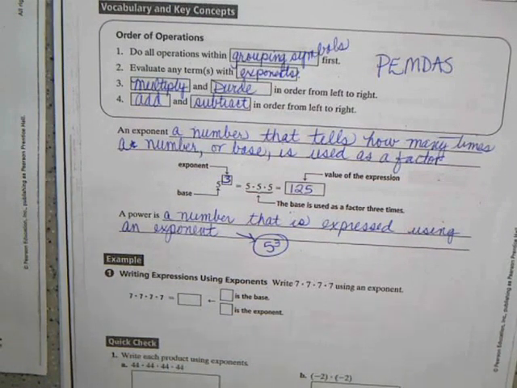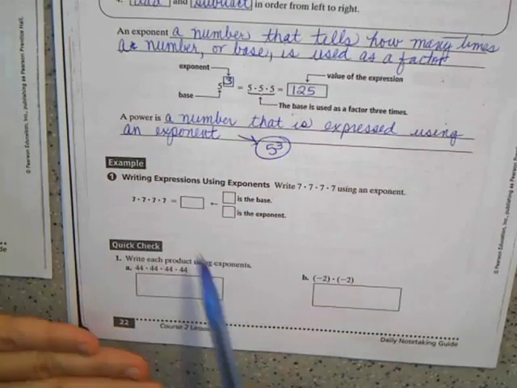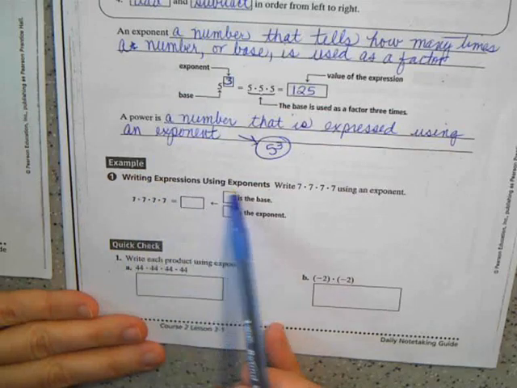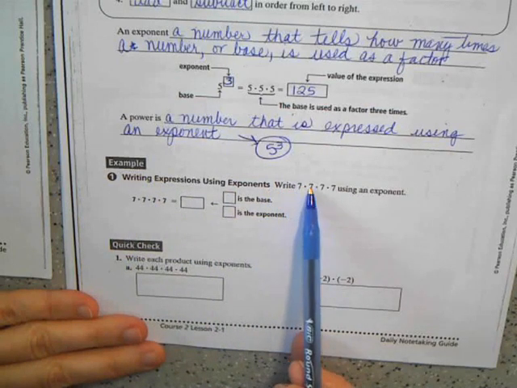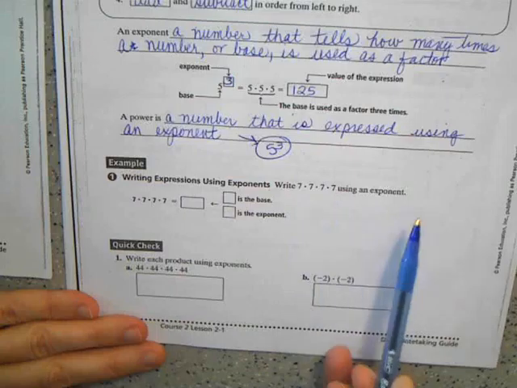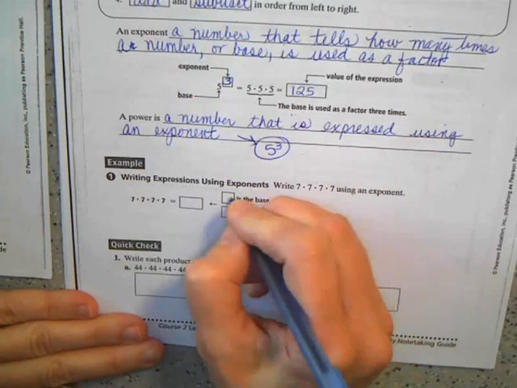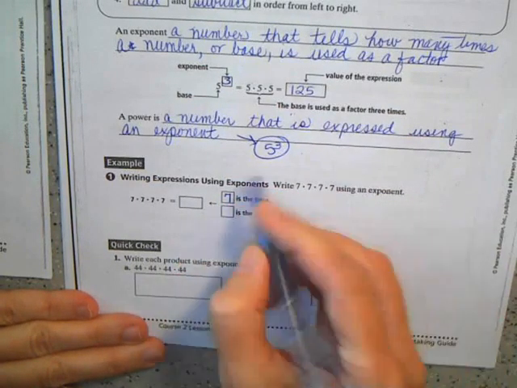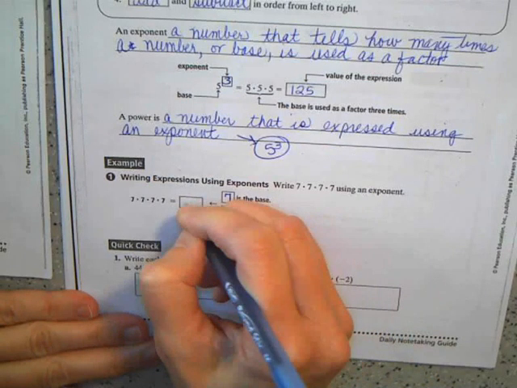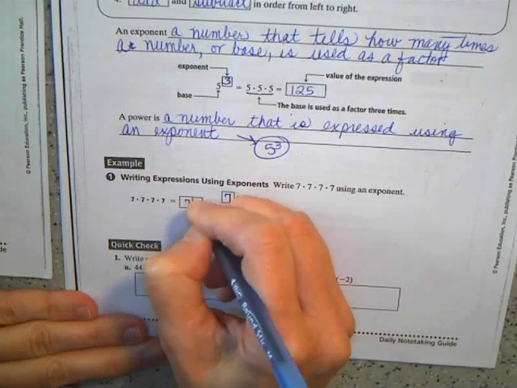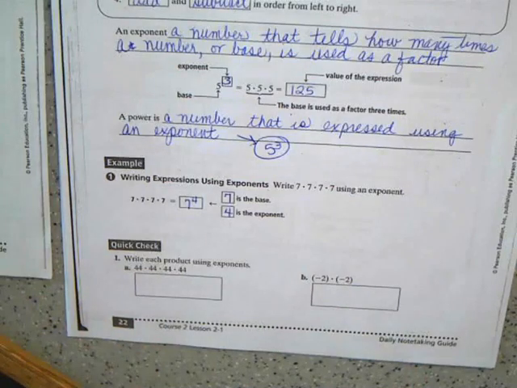All right, so here's a quick example. Writing expressions using exponents. So we want to write 7 times 7 times 7 times 7 using an exponent. So 7 is our base, 4 is the exponent. So the power that I could write for 7 times 7 times 7 times 7 is 7 to the fourth power.